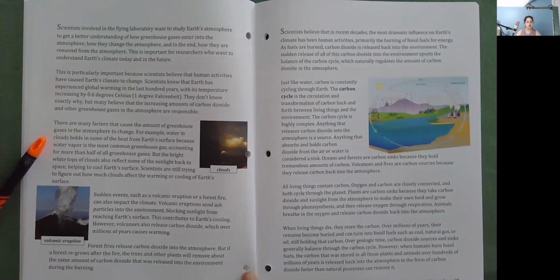For example, water in clouds holds in some of the heat from Earth's surface because water vapor is the most common greenhouse gas, accounting for more than half of all greenhouse gases. But the bright white tops of clouds also reflect some of the sunlight back to space, helping to cool Earth's surface. Scientists are still trying to figure out how much clouds affect the warming or cooling of Earth's surface.